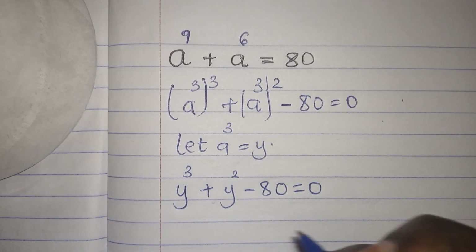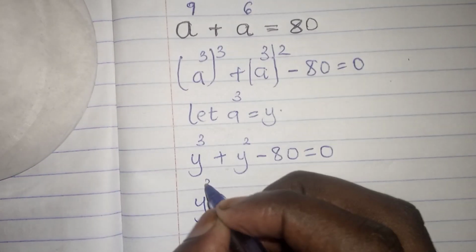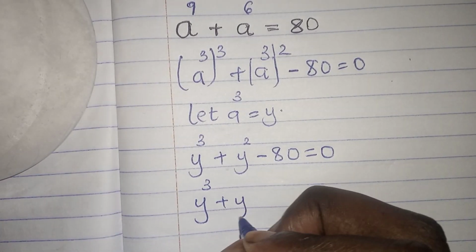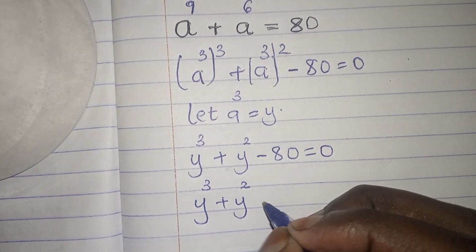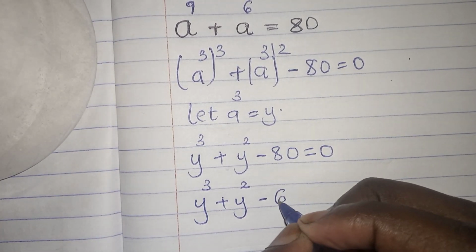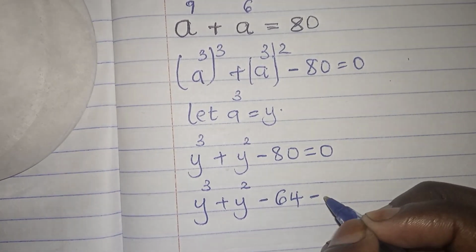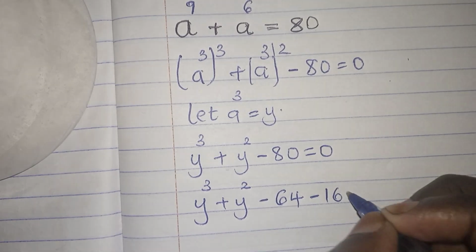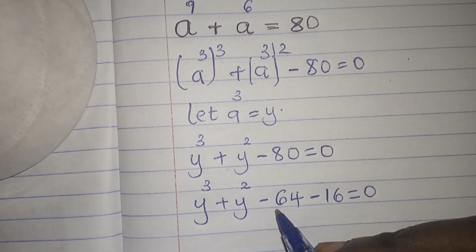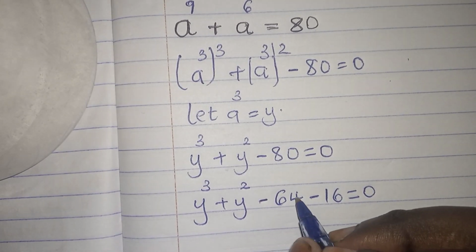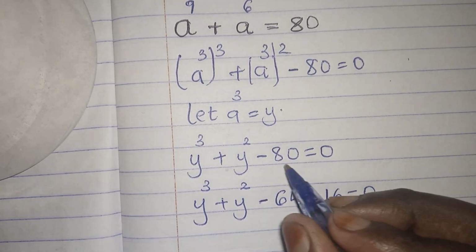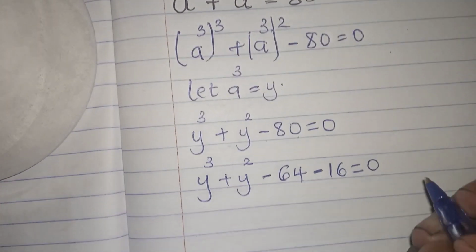Okay, so I will write y to the power of 3 plus y to the power of 2 minus 64 minus 16 is equal to 0. So negative 64 minus 16 is equal to negative 80.